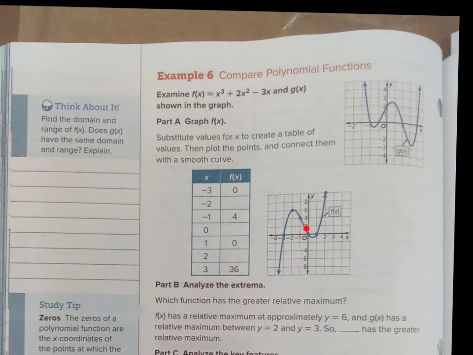On this other one, is there an absolute minimum? No. Is there an absolute maximum? No. Okay, is that okay with everyone for absolute? All right, so then whoever it was said the relatives are the hills and valleys, right? Okay, so how many relative maximums are here? 1.